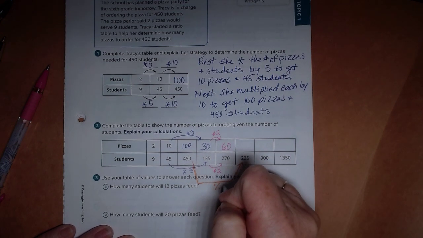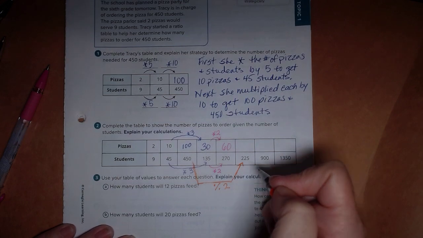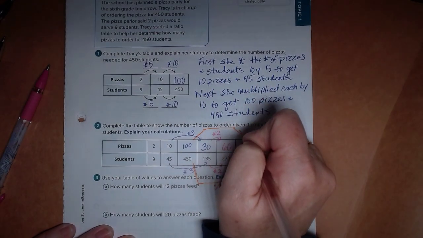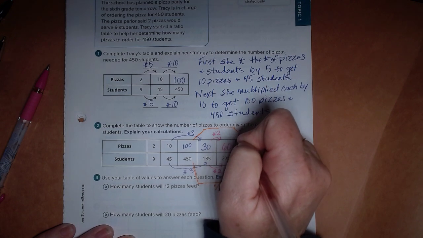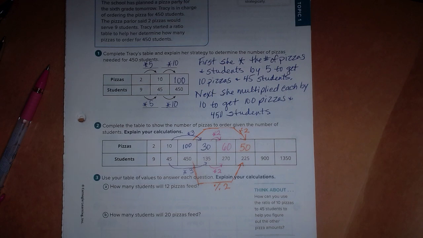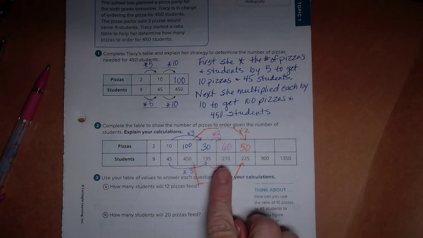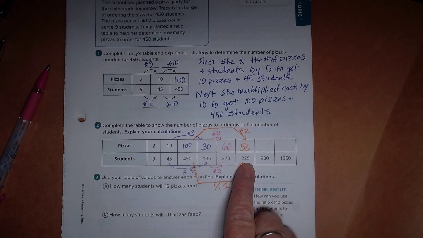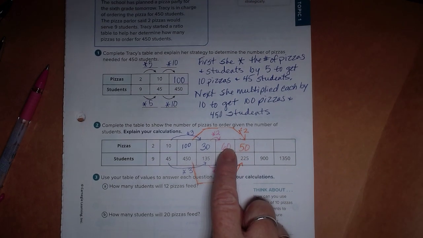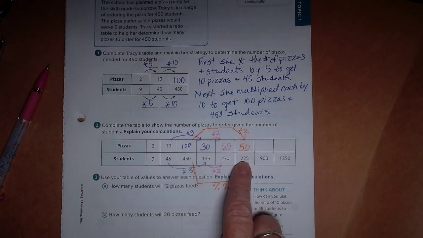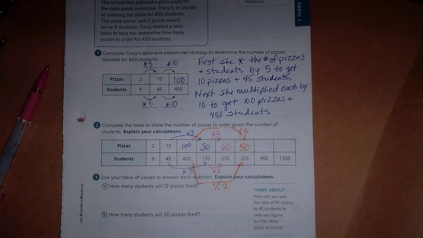So I'm going to divide by 2. So 100 divided by 2 is going to give me 50. And this makes sense. 270 is greater than 225. So the corresponding part of the ratio, 60, should be higher than this next number, which is 50. 225 is less than that. 50 is less than that.